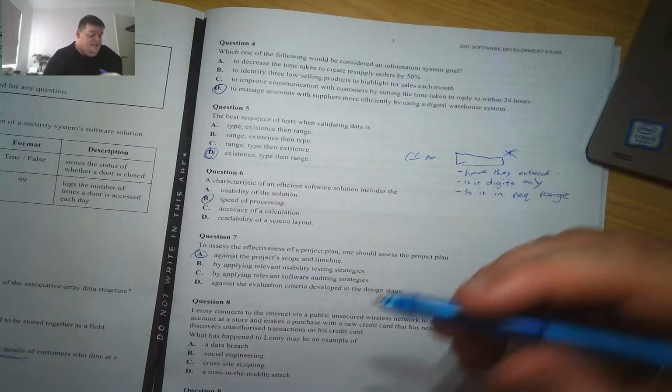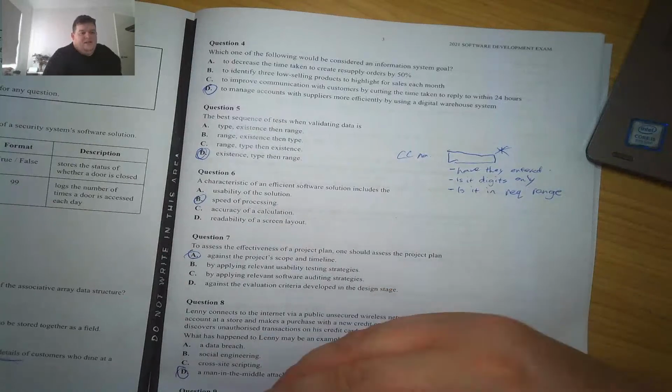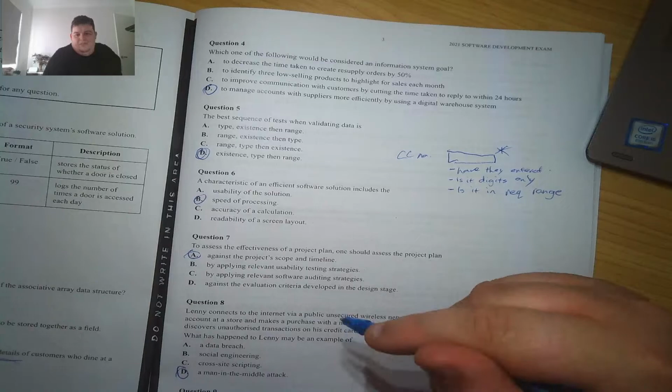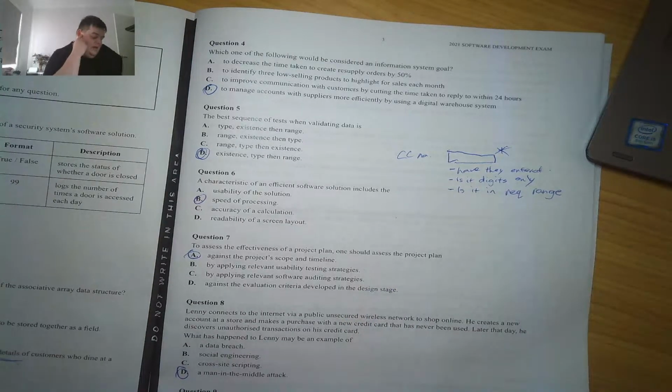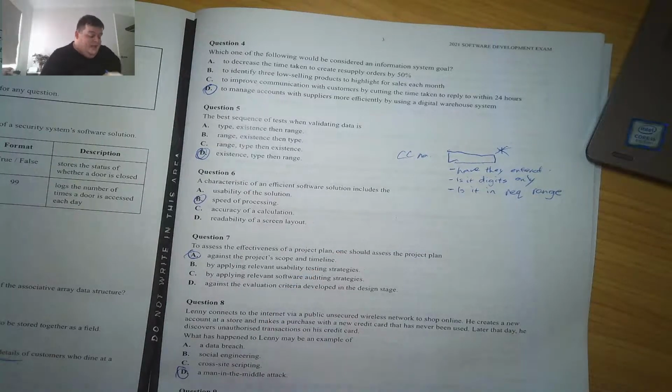Man in the middle attack sounds more likely. It's where somebody sets up basically a fake shop on the same unsecured Wi-Fi and pretends to be the shop that you're looking for, pretends to be eBay or whatever, and then you've just directly paid them. That's why I said that social engineering is also kind of right. But I would say that D is probably the most correct answer, which I also hate saying.